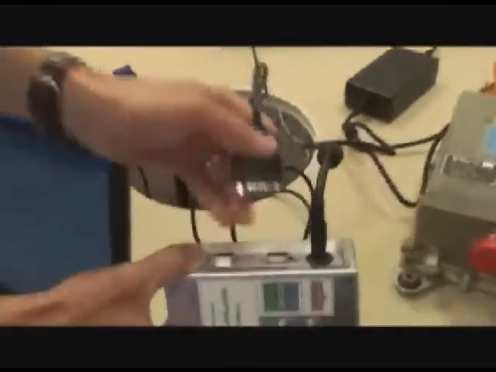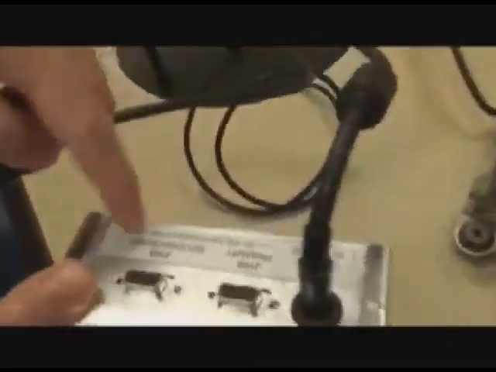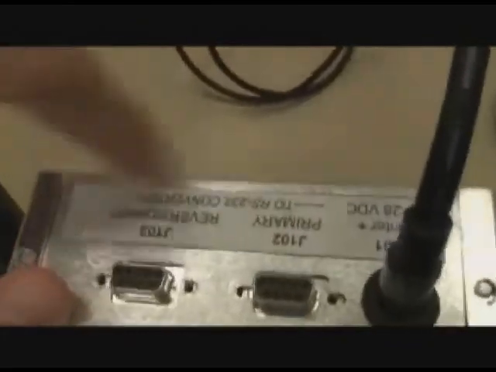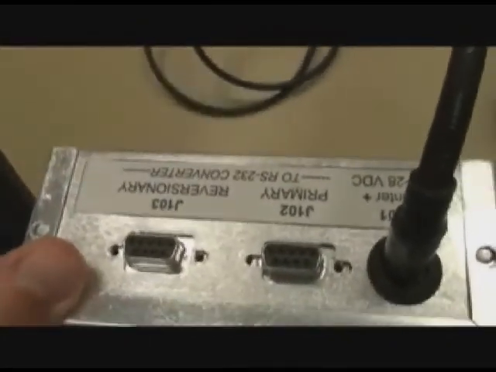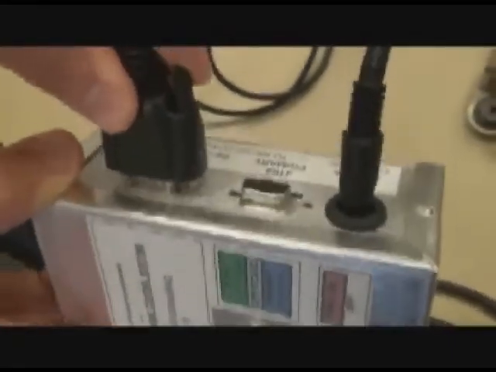So what that means is we have to disconnect, and we're going to hook on to the one we were on, J102 for primary, and we're now going to J103 for reversionary. Sorry about being upside down. So we've selected reversionary with regards to the connections.